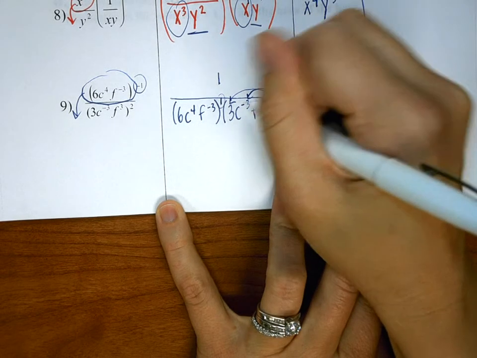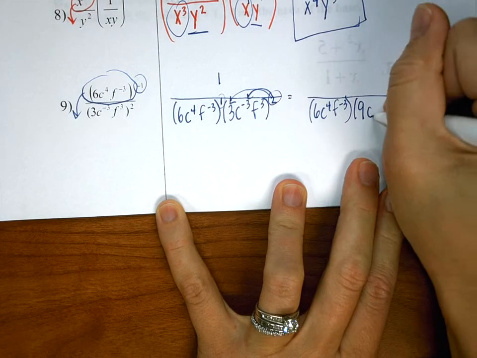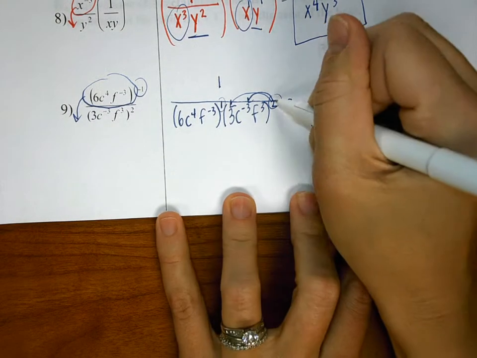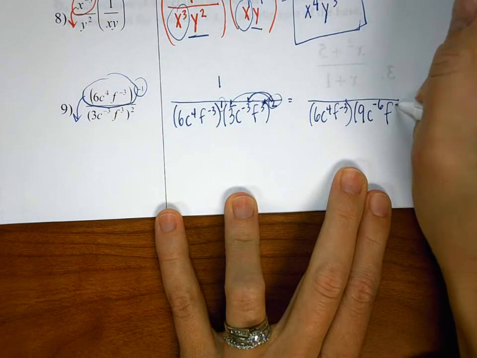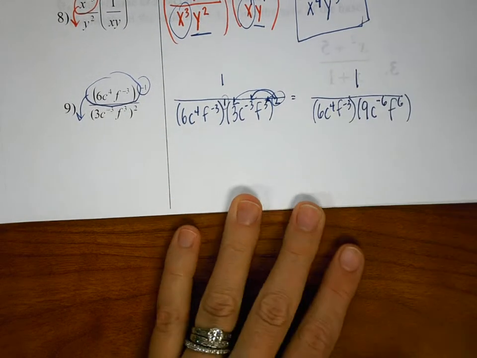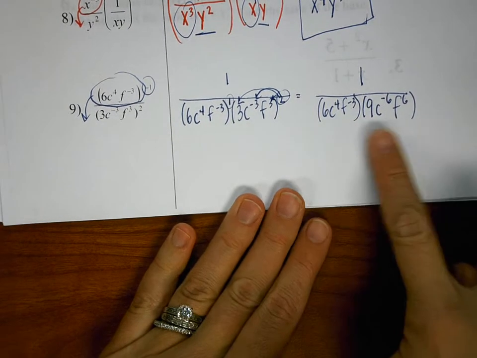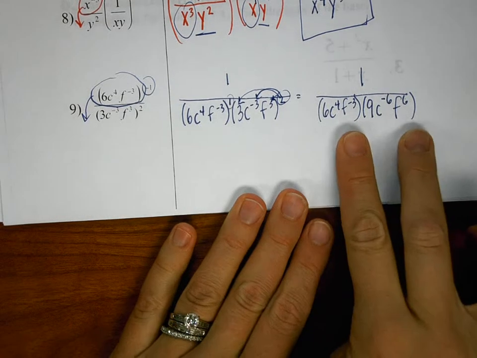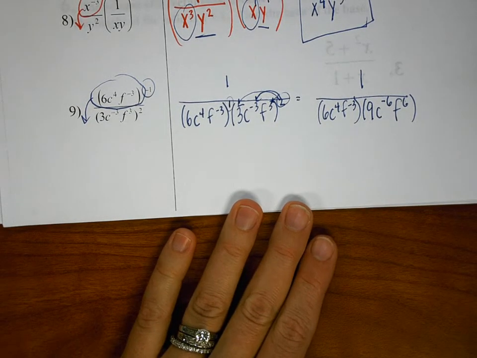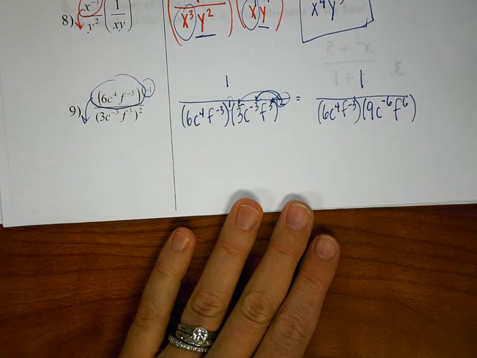So negative 3 times 2 makes c to the negative 6th. And then with the f, I have 3 times 2, which makes 6. And again, I still have a 1 on top. Now, notice in our denominators that I have multiple c's and multiple f's. I would go ahead and add them together before I start moving them around, because sometimes the negatives may cancel out and you don't have to move anything.